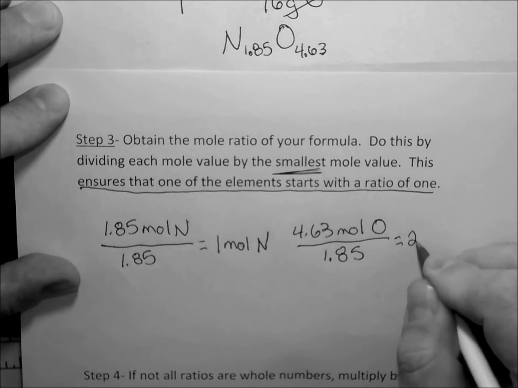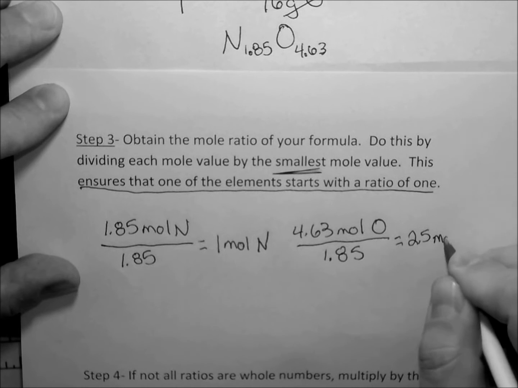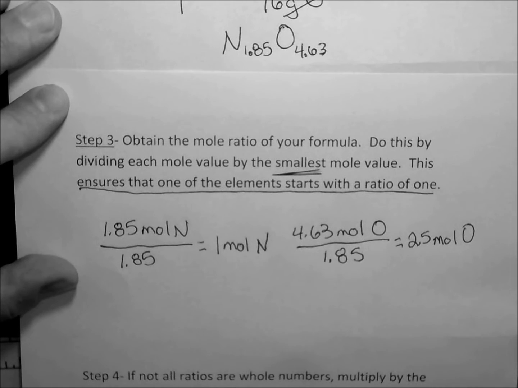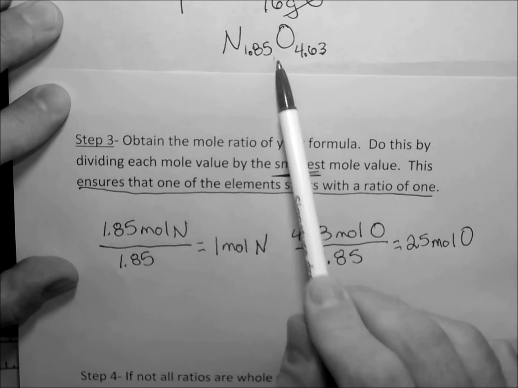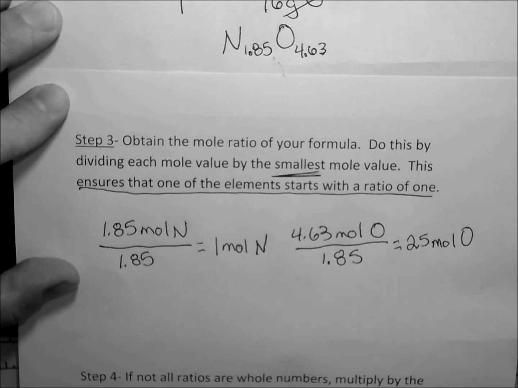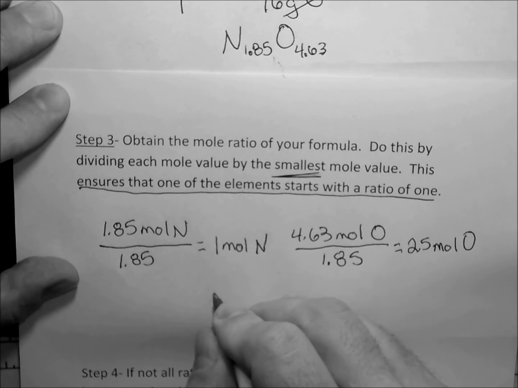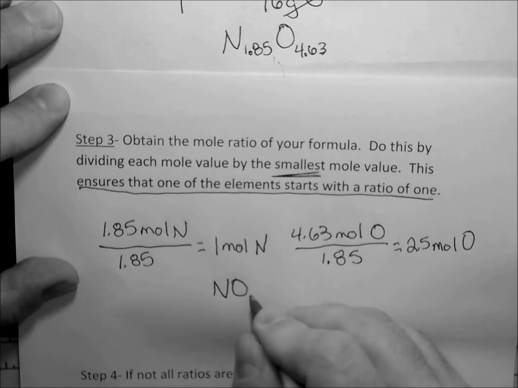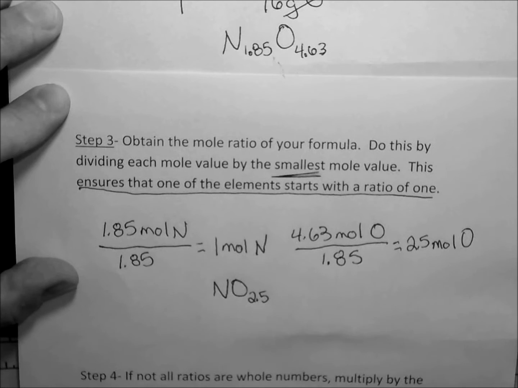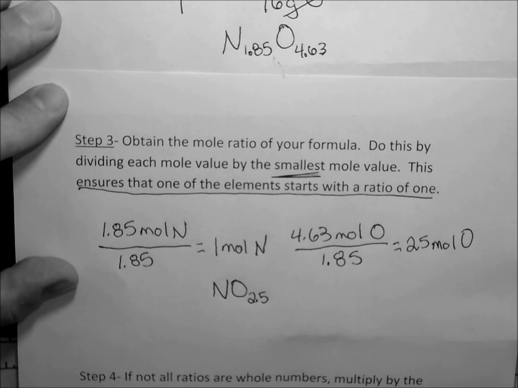And this one right here ends up being 2.5 moles of oxygen. So right now, once again, we do have a formula, and it looks a lot better than the formula we had right here. If you stopped at this point, you would have N1 O2.5.